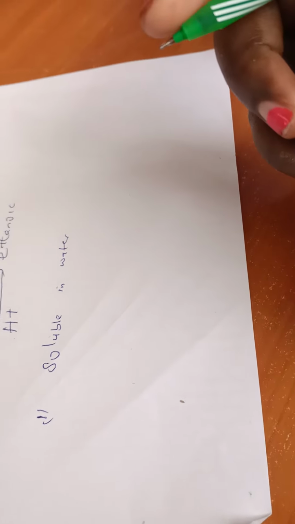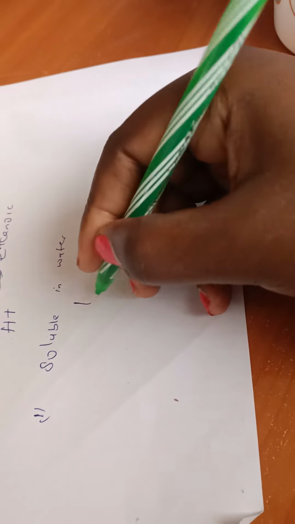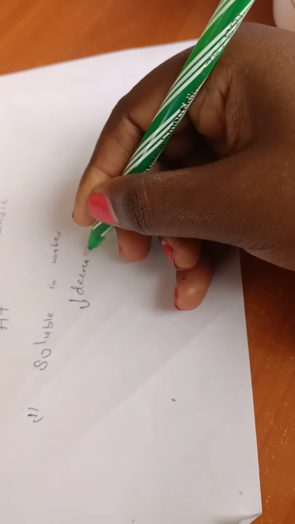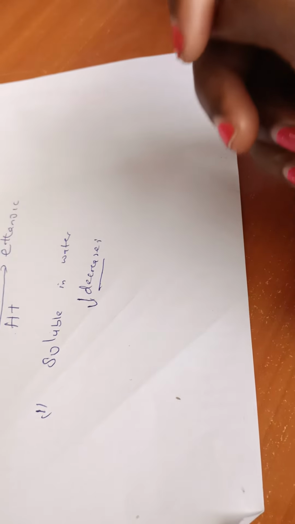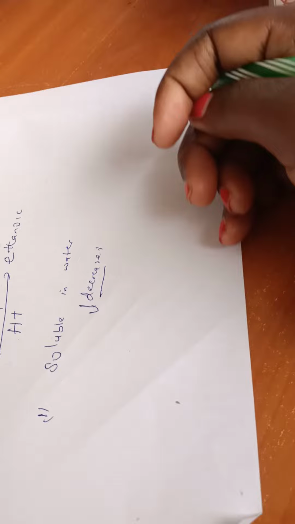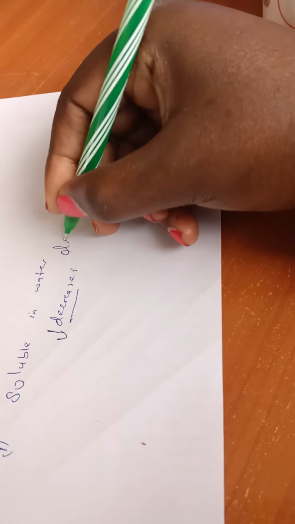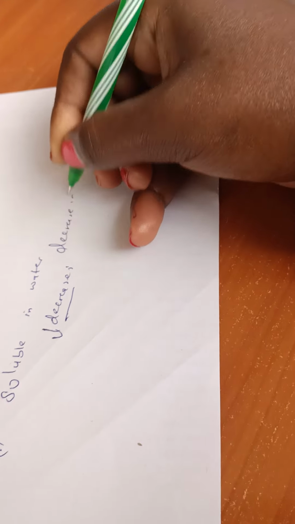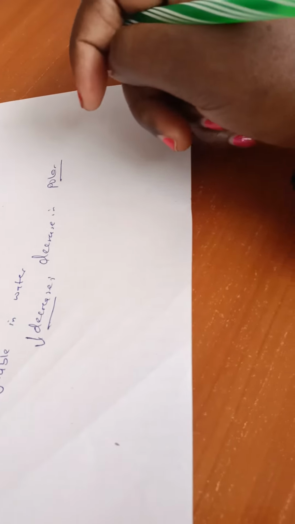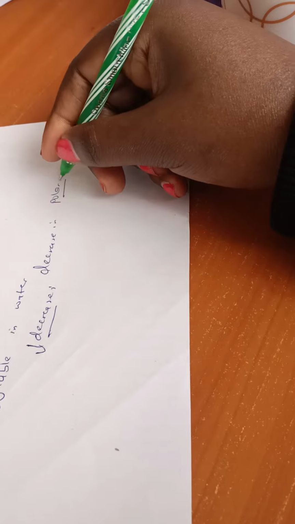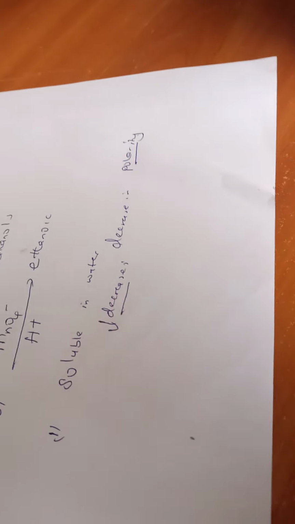Their solubility decreases with increase in molecular mass, that is, it decreases down the group. This is because the polarity decreases. Remember the polar solvent? The polarity decreases down the group, therefore the solubility decreases down the group.